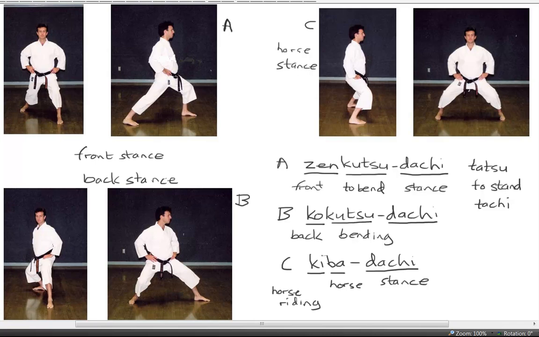Let me just change the pen color here. As you can see, here's our zenkutsu-dachi, our front stance. This knee here is carrying about 60% of the weight, and this knee is therefore carrying about 40% of the weight. If we were to draw two parallel lines here, as you can see, there should be some width in the stance.